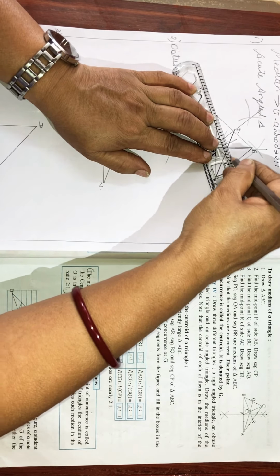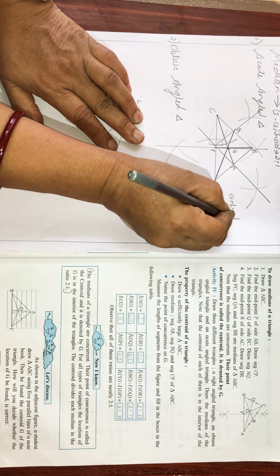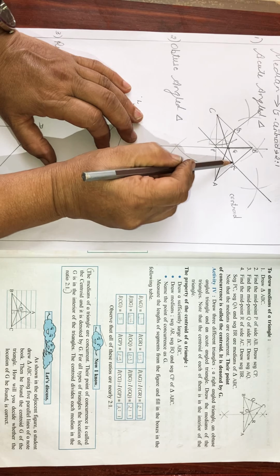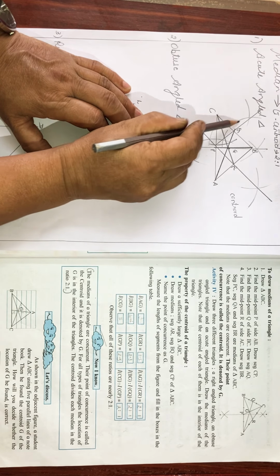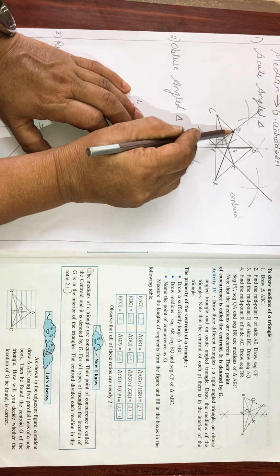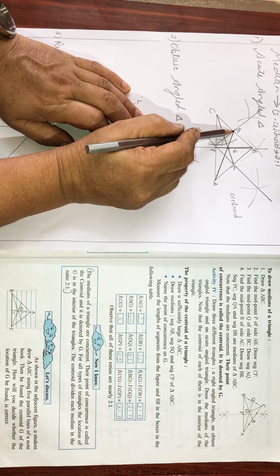You have to join it where it meets the midpoint. So this point is called G. Note the medians are concurrent and the point of concurrence is called the centroid. So this G is the centroid. See, these are the medians. This is one median here, this is another median, and this is another median. So for this perpendicular bisector, where it meets the segment, there you have to join the opposite vertex on the opposite side.